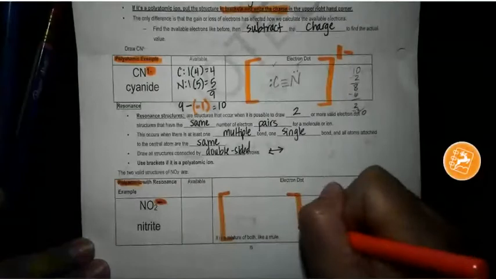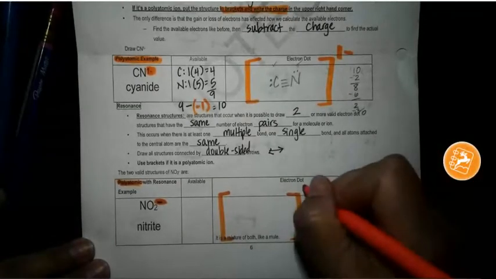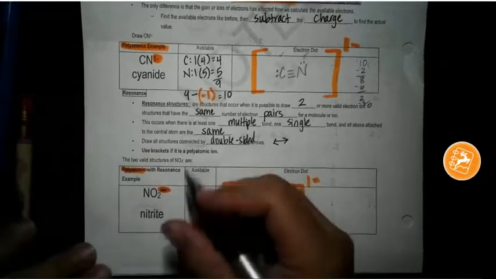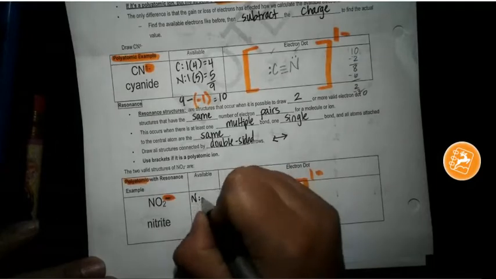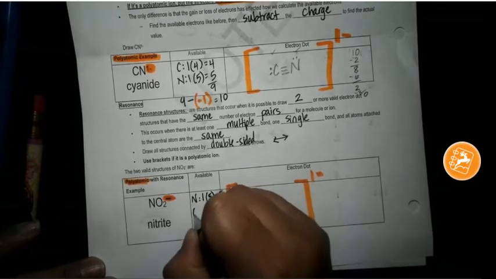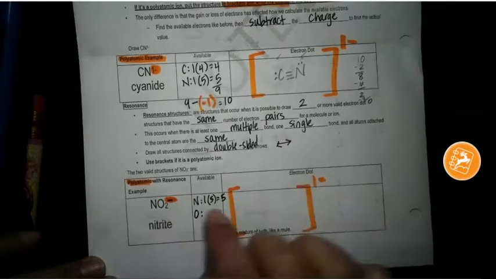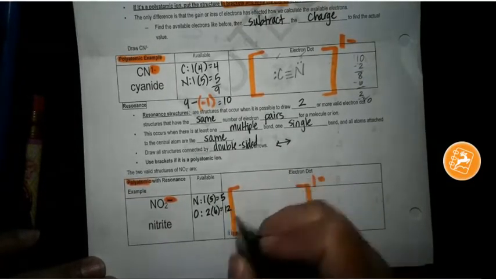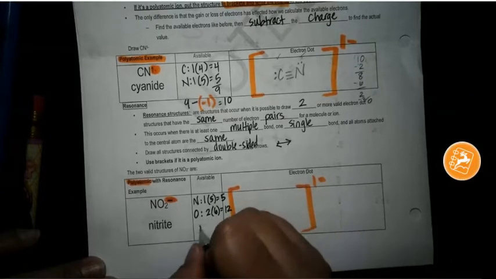So I'm going to go ahead and put my brackets and charge in the upper right-hand corner. And if I had something like phosphate, PO4 3-, then I would be writing a 3- up here, okay? So now we're going to figure out our available electrons. Nitrogen, there's only one. There's 5 valence electrons, so that's 5. Oxygen, there's 2 oxygens. 2 times the number of valence electrons, 6. That gives you 12. 5 plus 12 is 17.